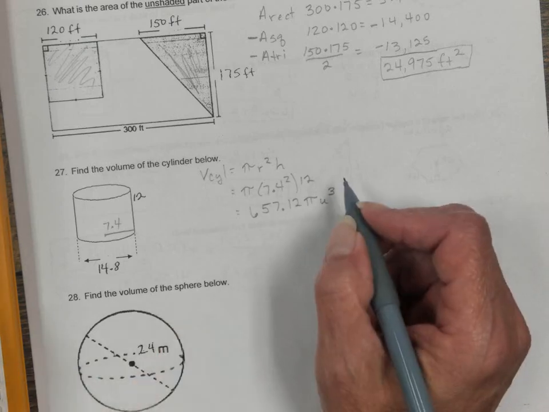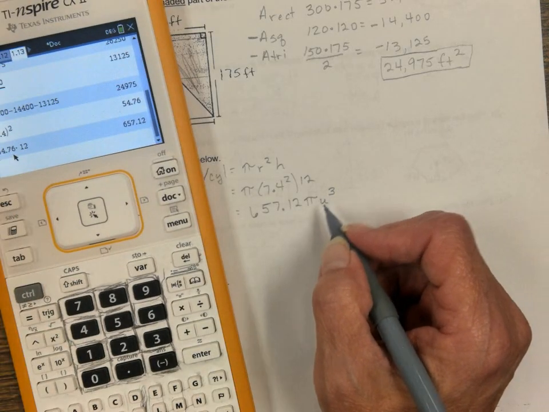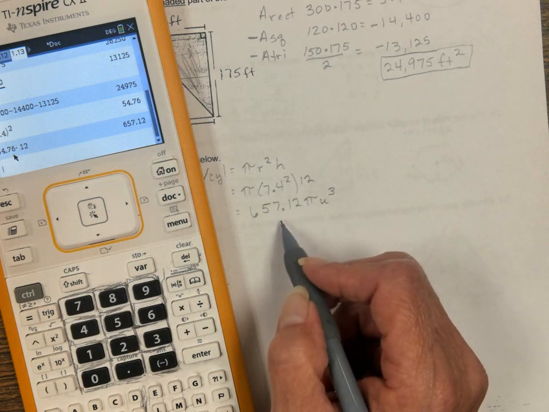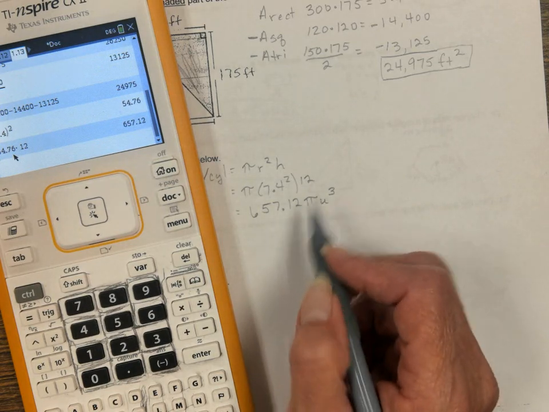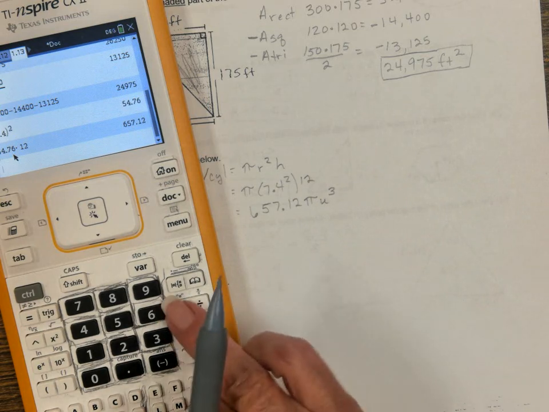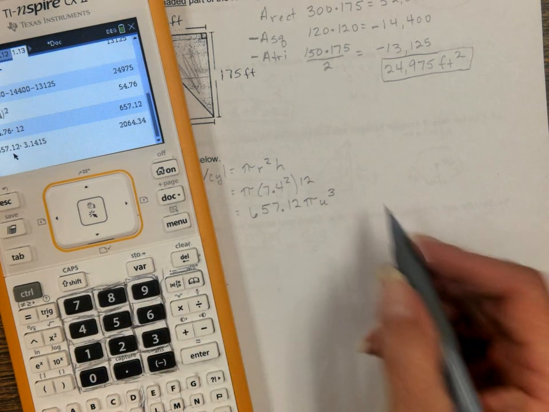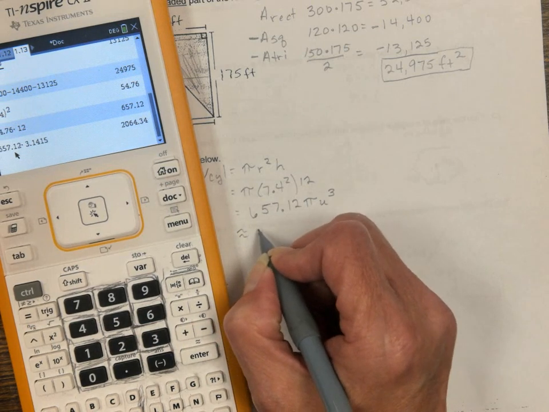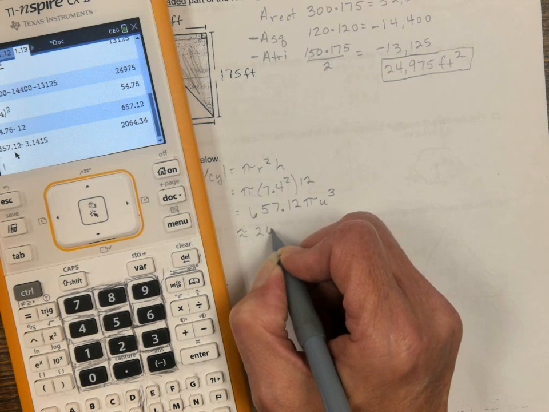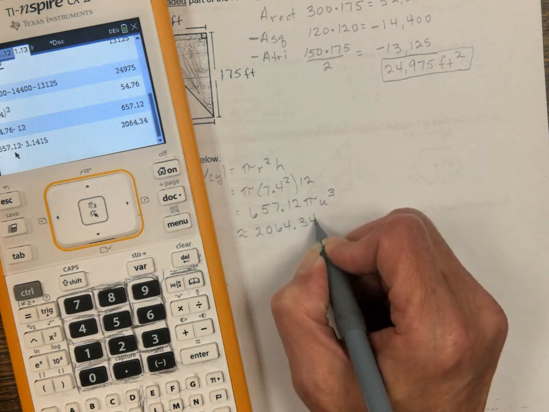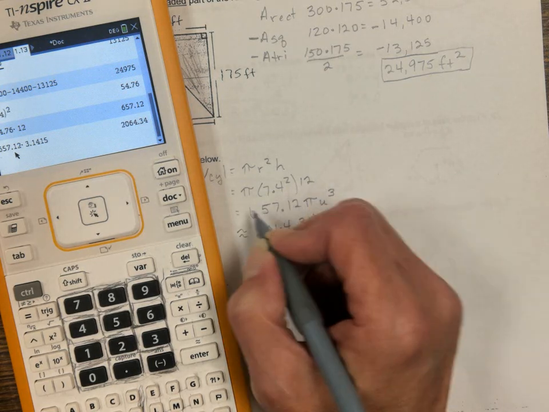Now, you may have to multiply out pi, okay? So if you get numbers bigger than this on your answer sheet or on your available answers, that's all it means, is you're going to multiply it by 3.1415. And your next answer is 2064.34 units cubed.